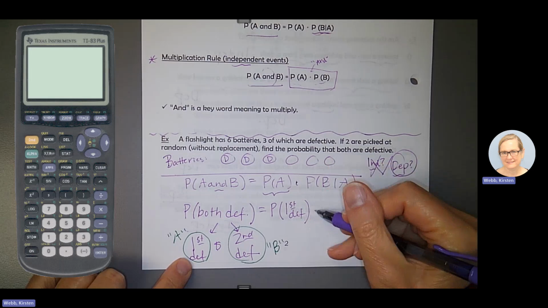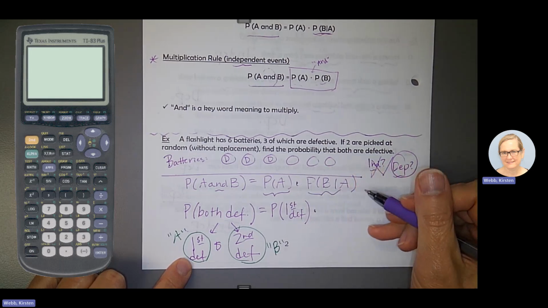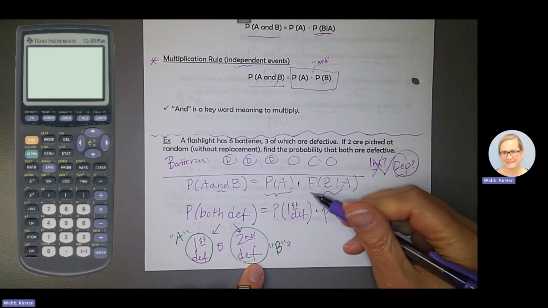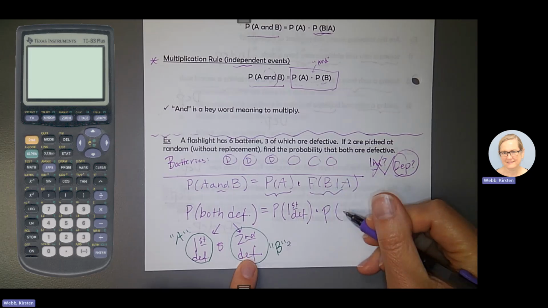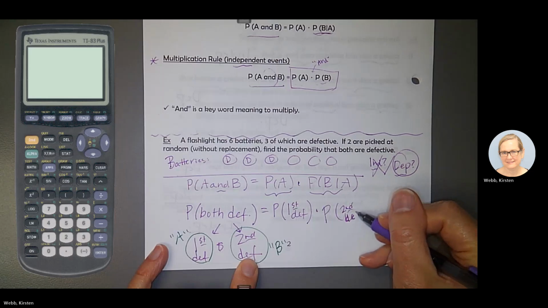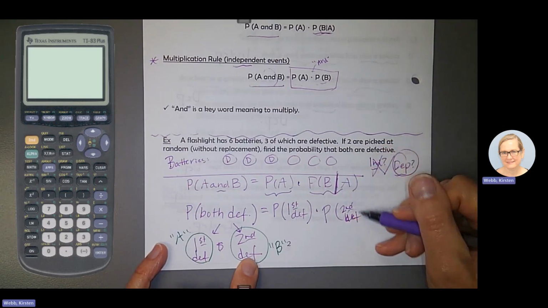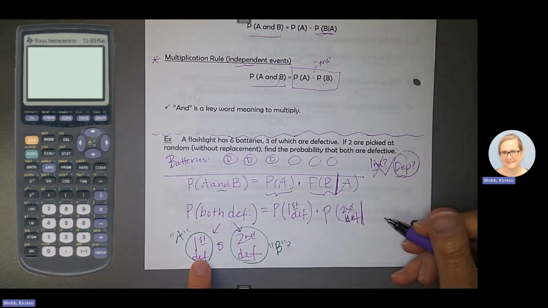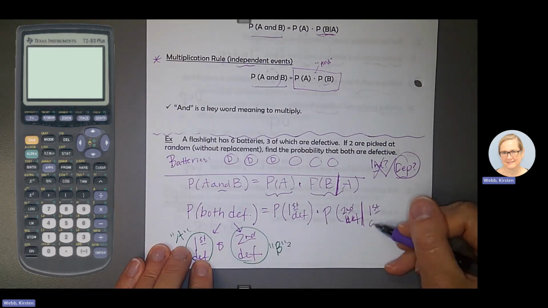And then we're going to multiply that by probability of B given A. In this case, probability of B is the probability that the second one we pick is defective, given that A occurred, and A was that the first one was defective.